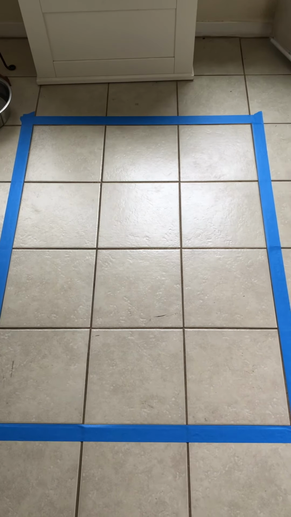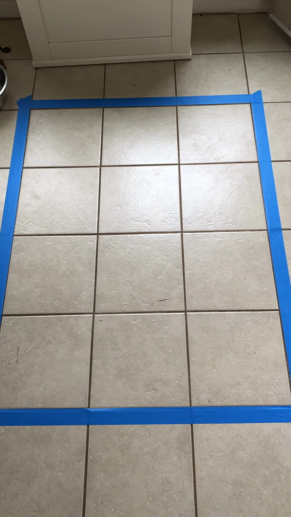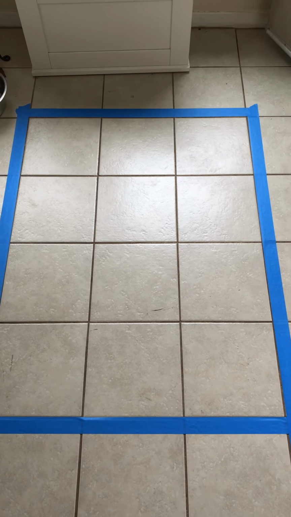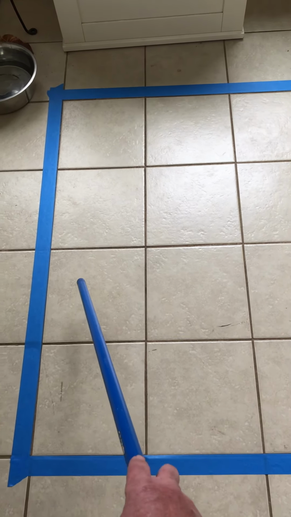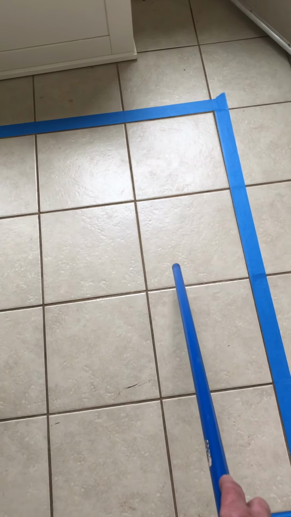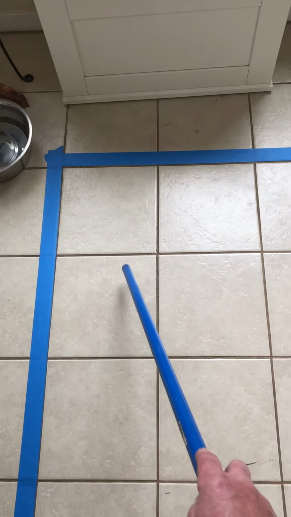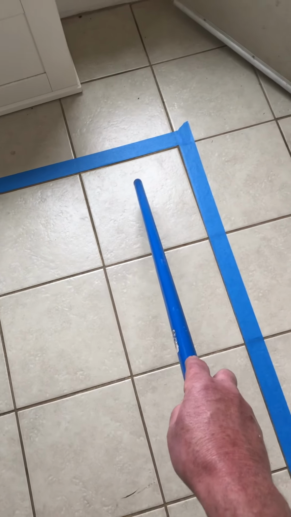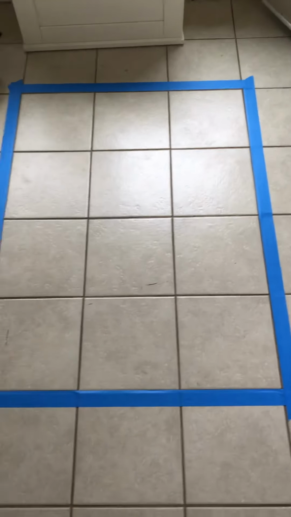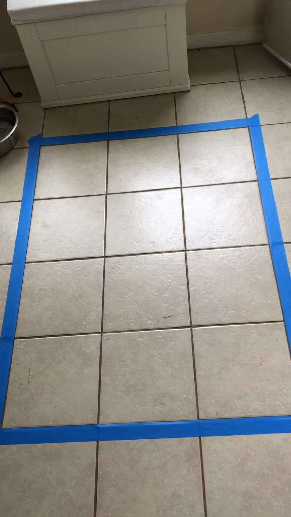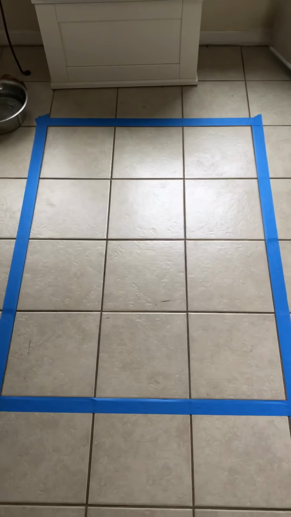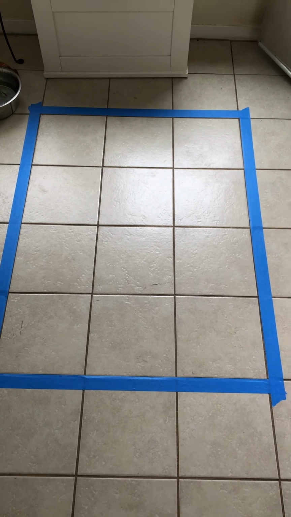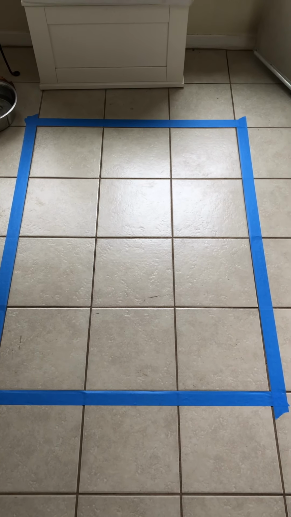Now, the simplest way to figure out the area when there are these lines is simply to count the squares. So we have 1, 2, 3, 4, 5, 6, 7, 8, 9, 10, 11, 12. So this area within the blue tape is 12 square feet. So I know that I'm going to need to buy a carpet that is 12 square feet.